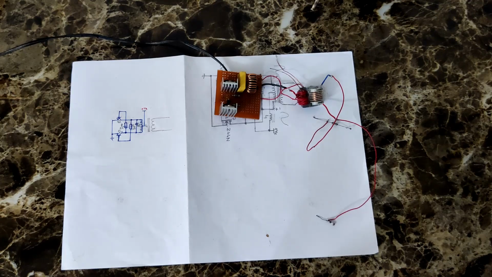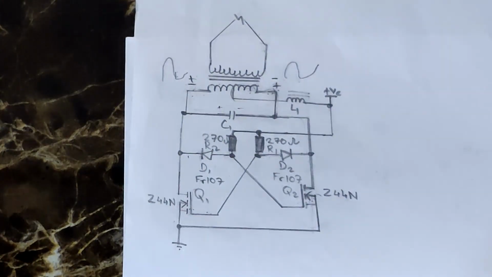Today let's generate high voltage, and for that I am gonna show you a simple circuit. This is a ZVS driver circuit and it is a resonant oscillator and it oscillates with very little loss. Here's a typical schematic for a ZVS driver circuit. The driver circuit is very simple.